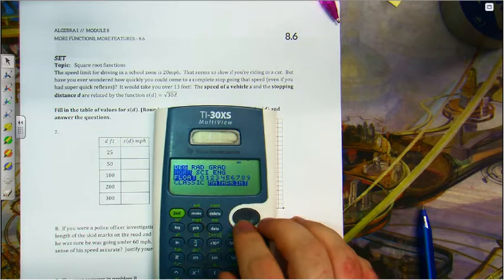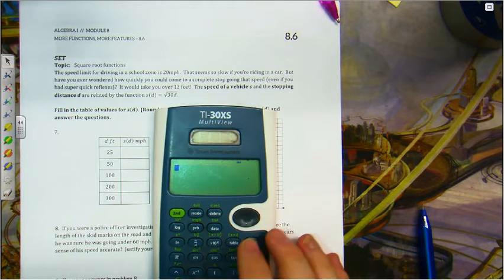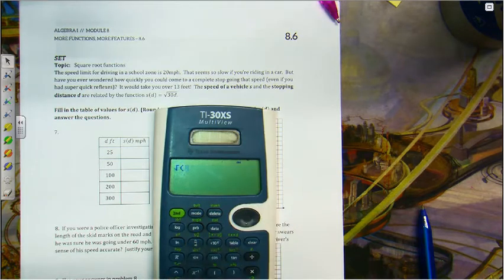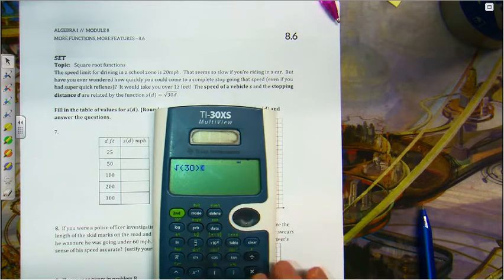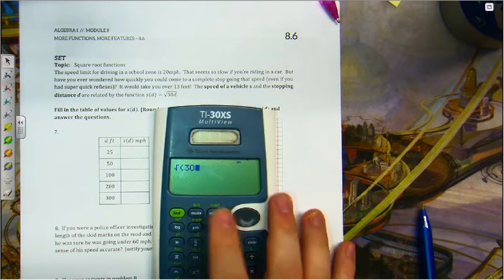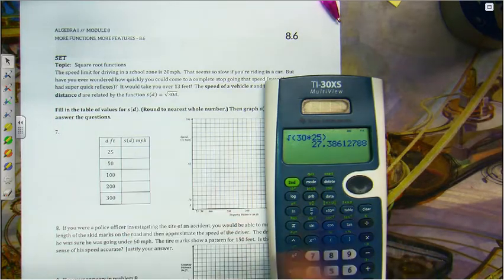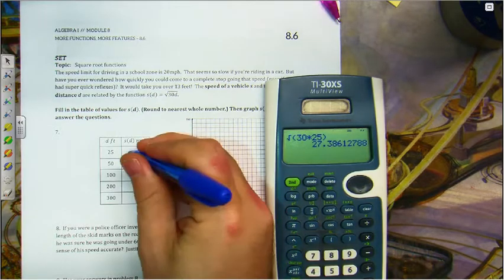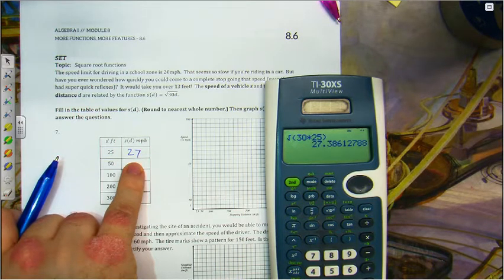So let me go to mode, let me go to classic. Okay, so now I'll go back, clear. So let's try it again. So square root 30 times, wait, no. What am I doing? Delete, delete, delete. 30 times, there we go. 30 times 25, close those parentheses. 27.38. It says round to the nearest whole number. The nearest whole number is going to be 27. Okay, so if I wanted to stop in 25 feet, then I have to be going 27 miles per hour.